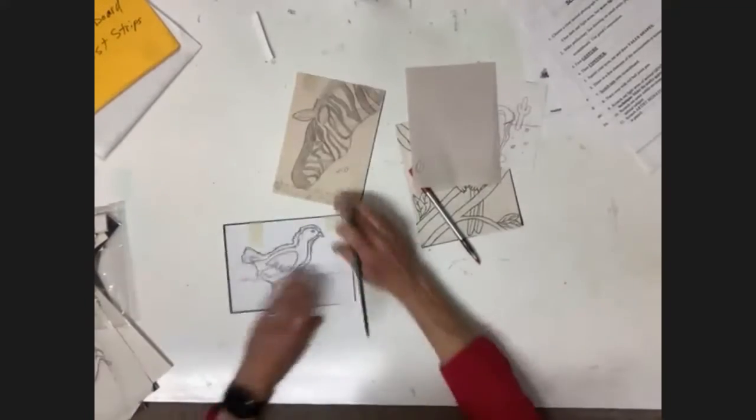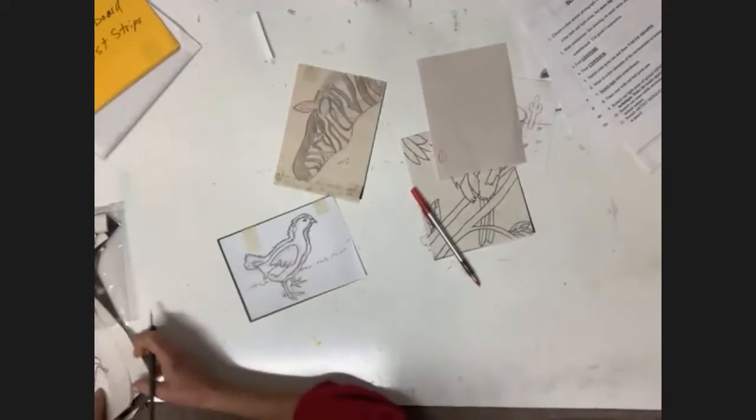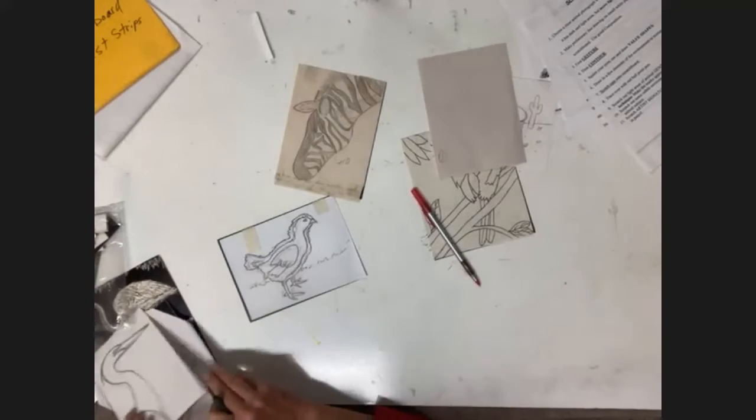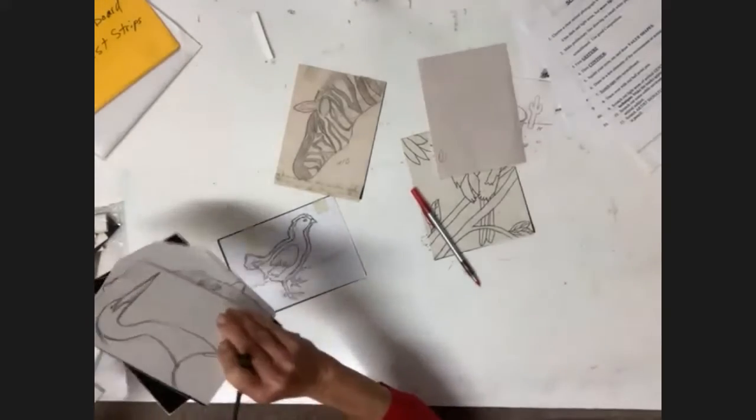Here's one that I started. Let me find the photo. Come on, here's my real.